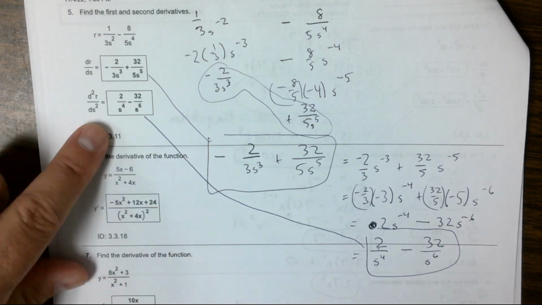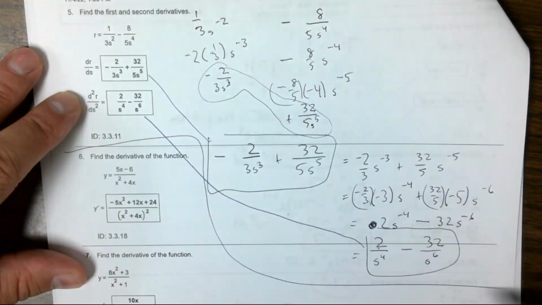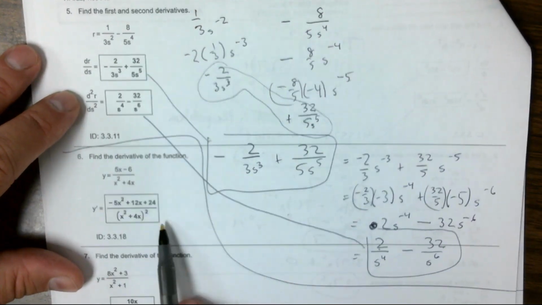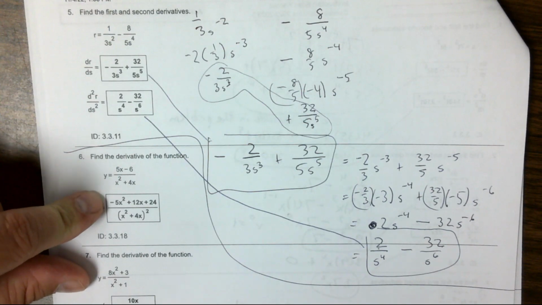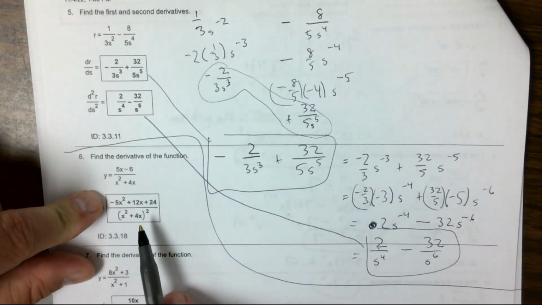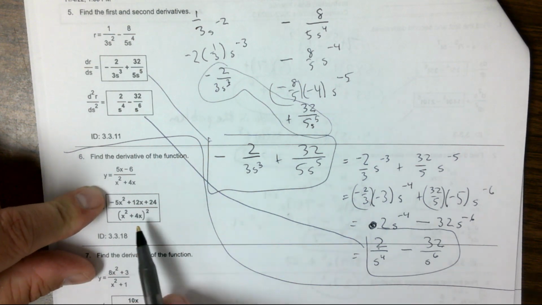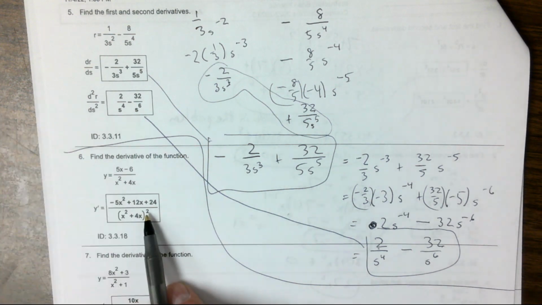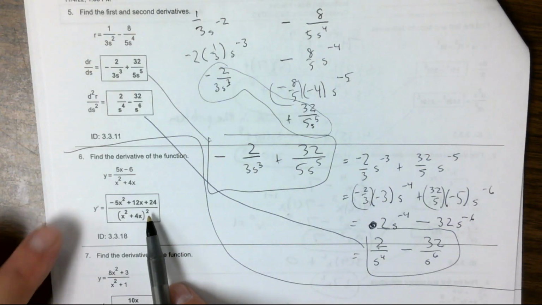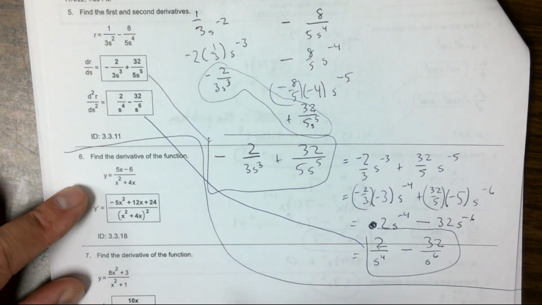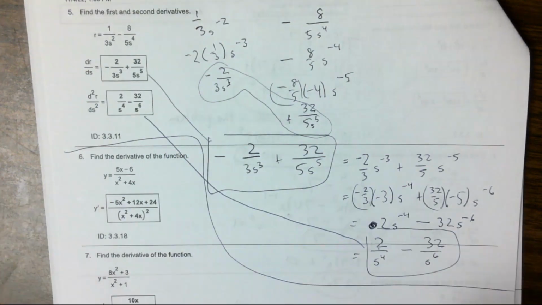I'm going to stop right there for that video because I need to work on the quotient rule in a different video, because I know y'all have not seen the quotient rule yet on 3-2 that often. I'm just going to do that in a different video. Okay, hope that helps.